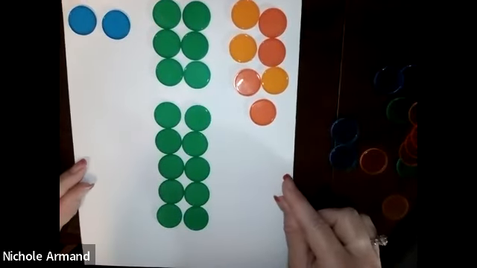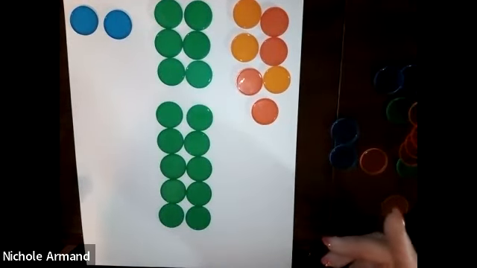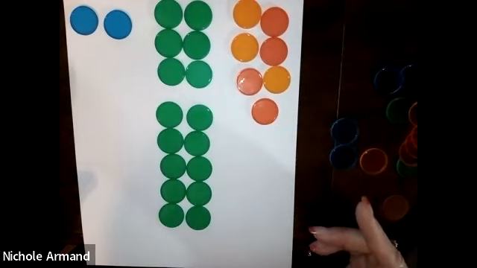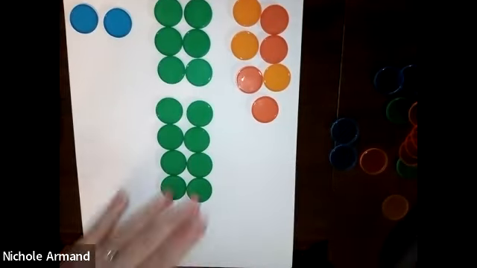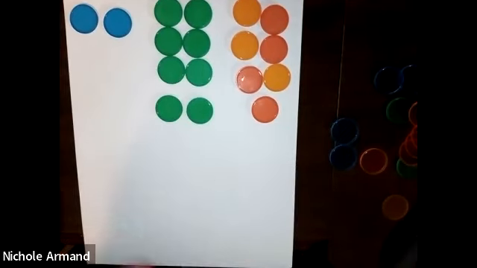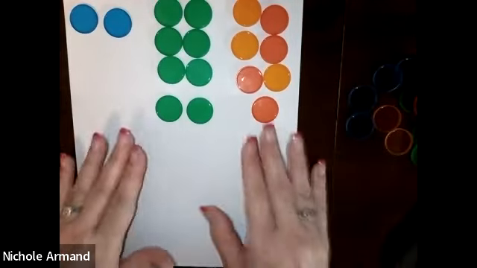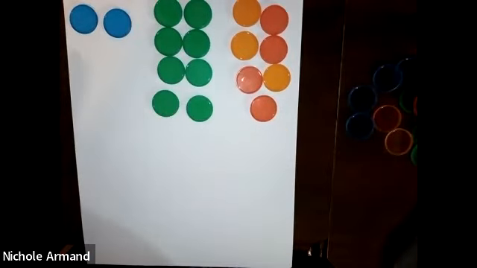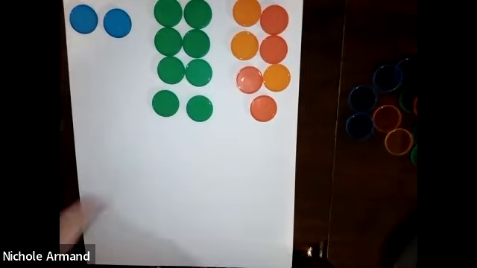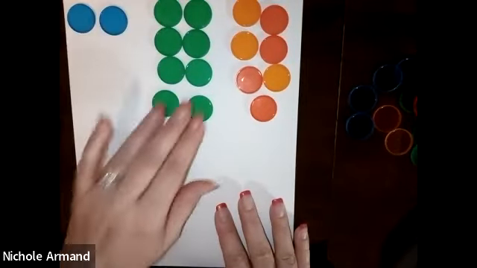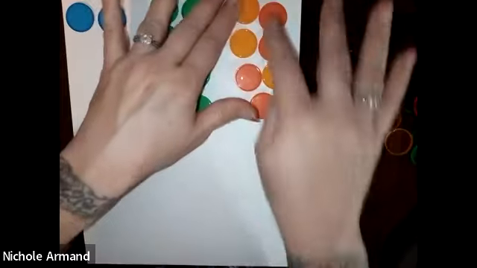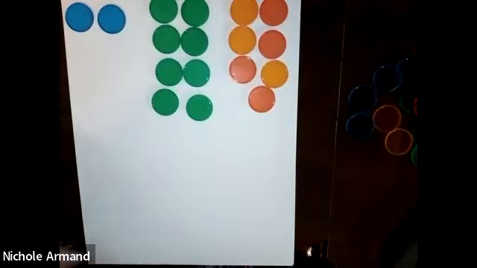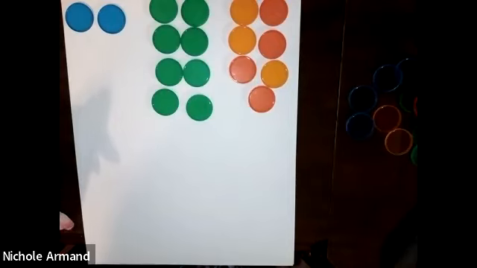There we go. So now can I take away 8 green chips, or in other words, 80? Yes. 1, 2, 3, 4, 5, 6, 7, 8. Gone. Okay. What have I got left? I've got 200, 80, and 7. 287 is my difference, right?